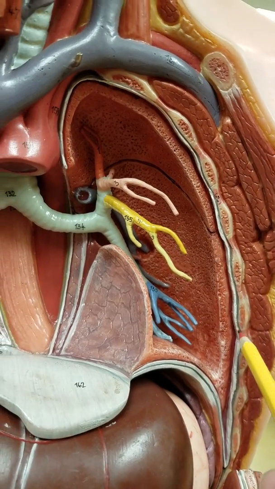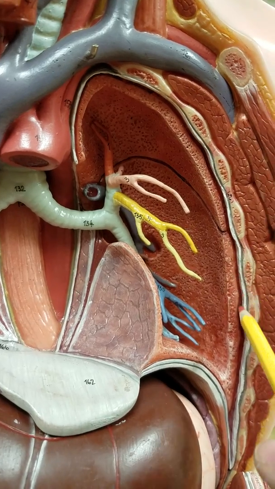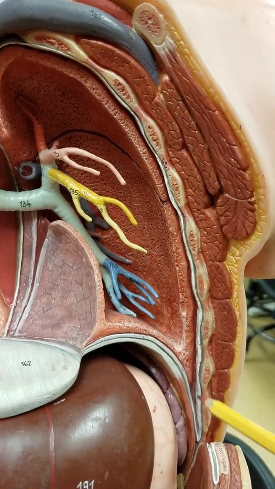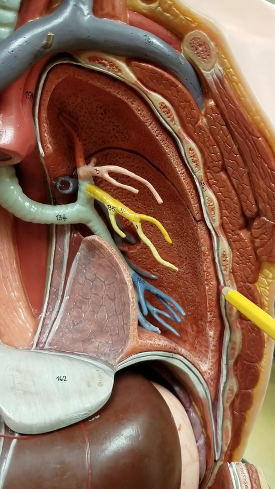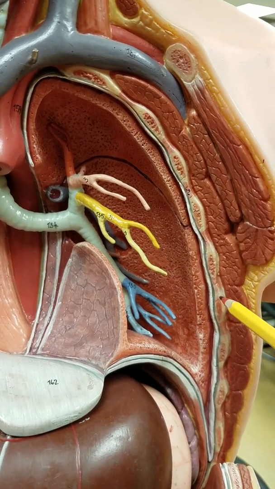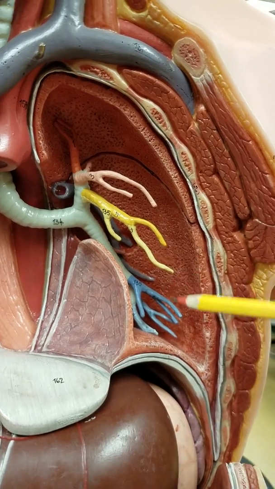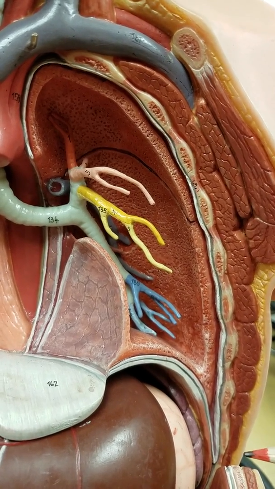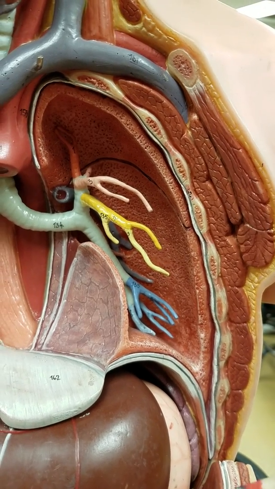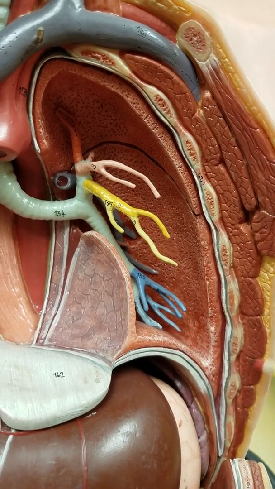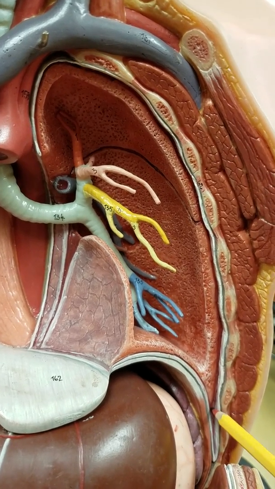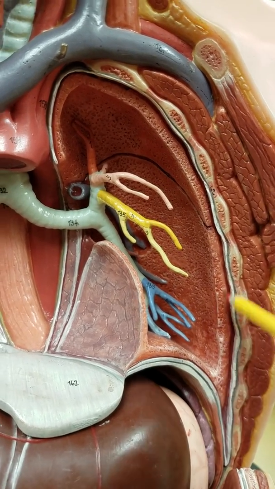Now, if something were to get into this area, such as air, or maybe extra fluid, blood, a tumor, and it would cause these two layers to separate, the lung would collapse, and we would refer to that as an atelectasis. So an atelectasis is a collapsed lung. Most common is air getting in here. We call that a pneumothorax.